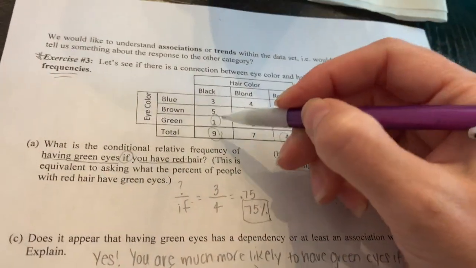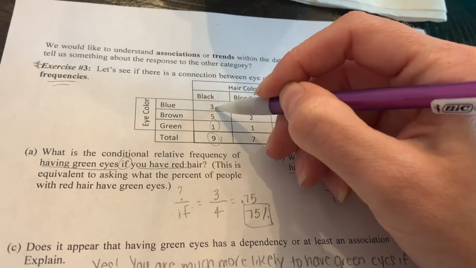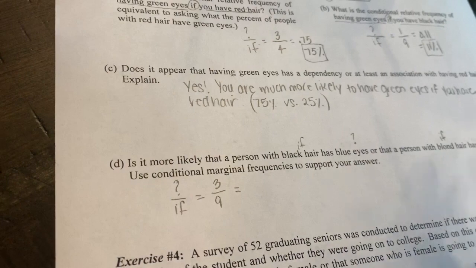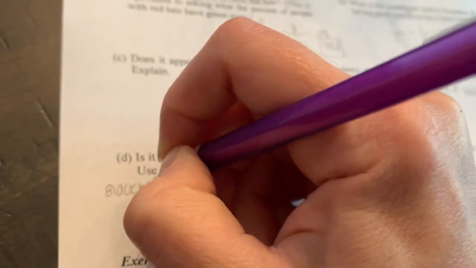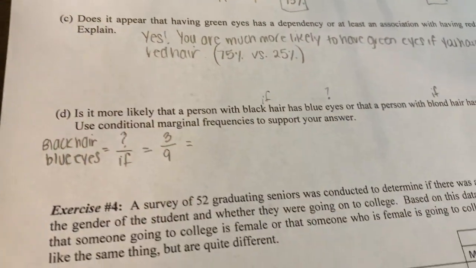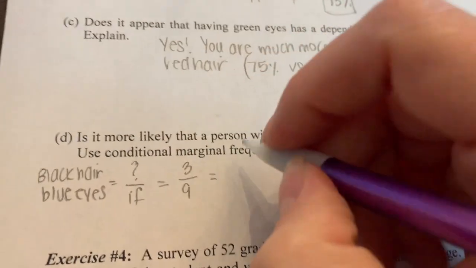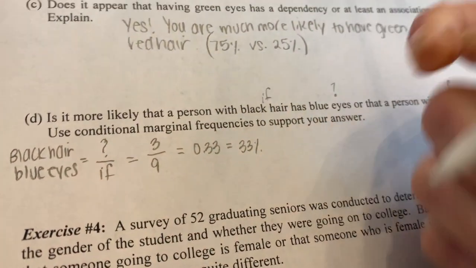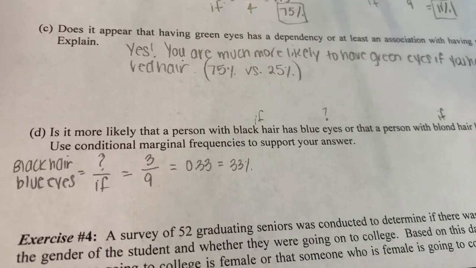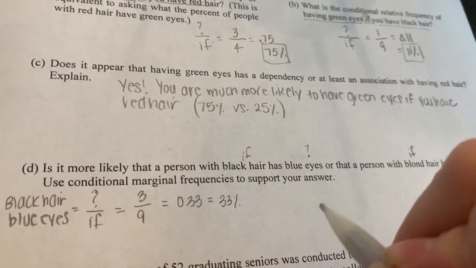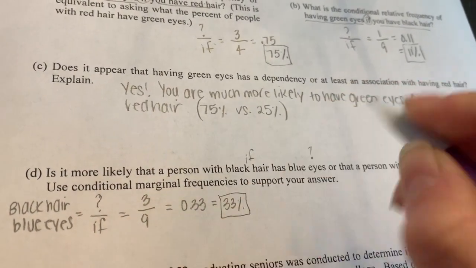So how many people out of those 9 black-haired people have blue eyes? There's 3. So that's 3 9ths. Black hair, blue eyes. Okay, so 3 9ths is going to give us 0.33, which is about 33%, which means there's a 33% chance in this case that if you have black hair, then you have blue eyes.